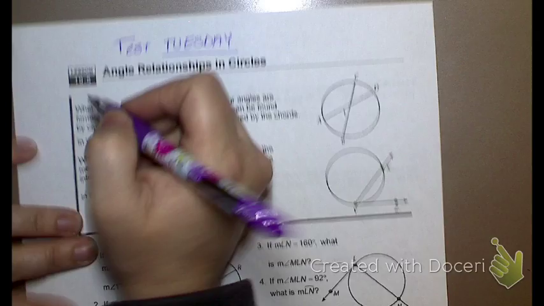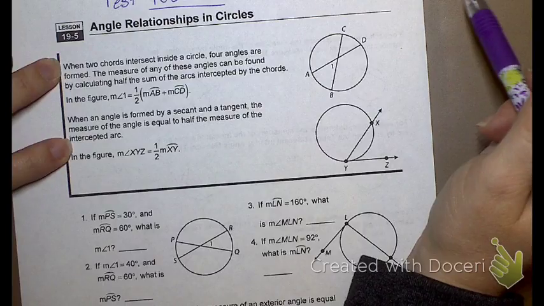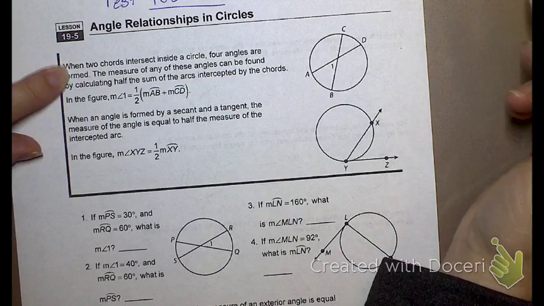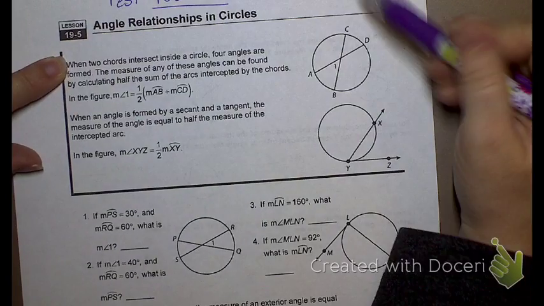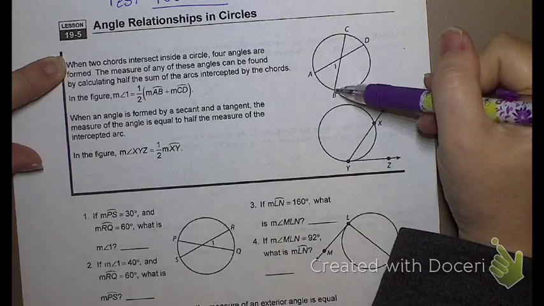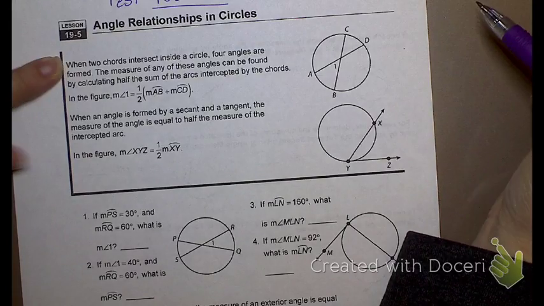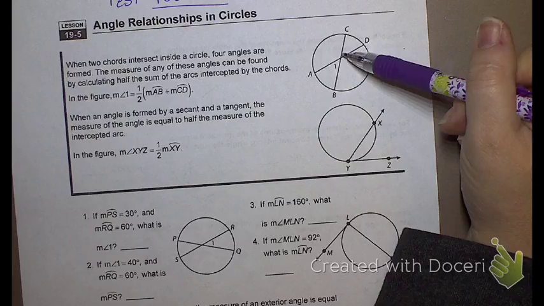Okay, so let's see. Angle relationships in circles. We've got 2 theorems we're going to talk about here, and then we're going to see some more situations that are kind of similar. So the first situation I'm looking at right here shows 2 chords intersecting inside a circle. One of the chords would be CB. The other one is DA. And when you have 2 chords intersecting, we saw these yesterday a little bit, they make an X, right? They don't necessarily have to intersect at the center. That's not necessarily the center of the circle. It's just an intersection point.